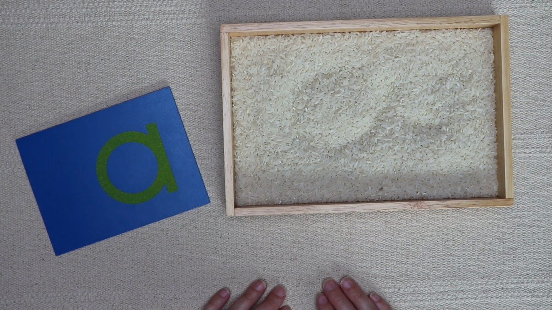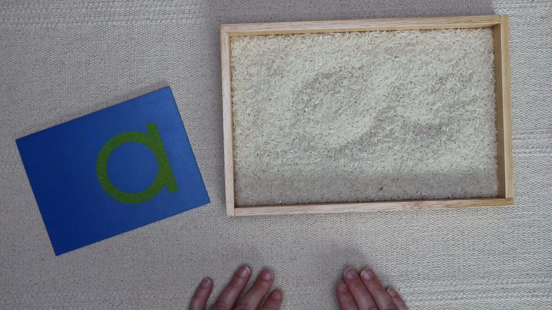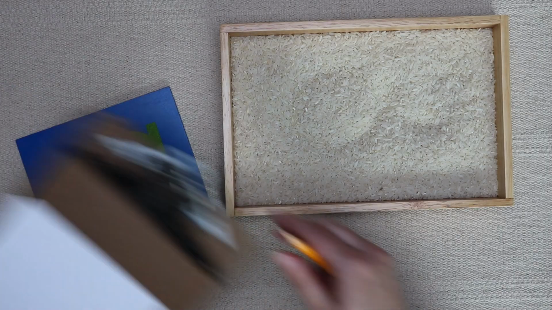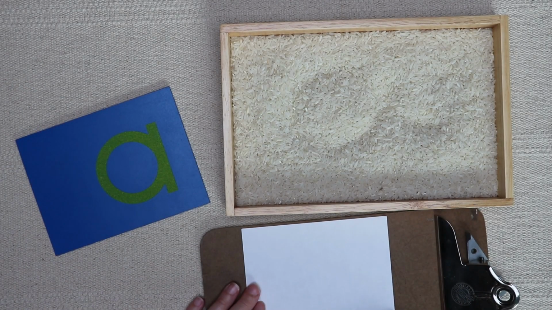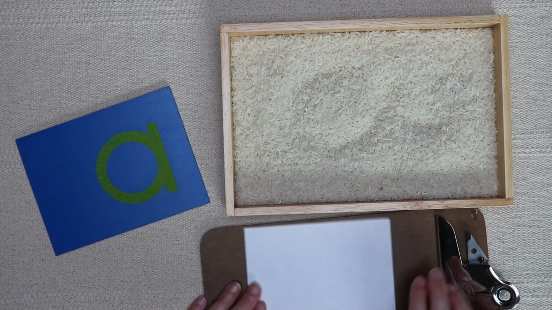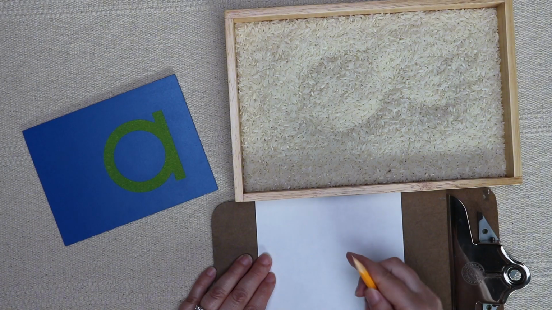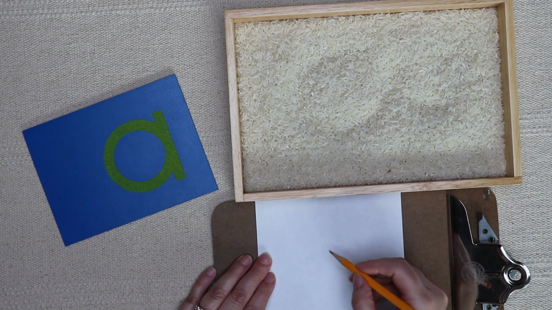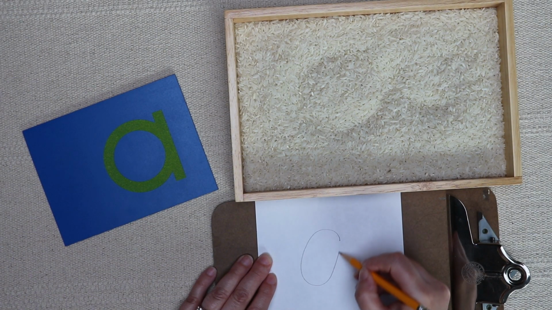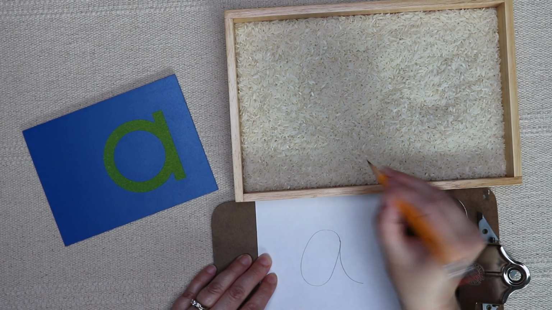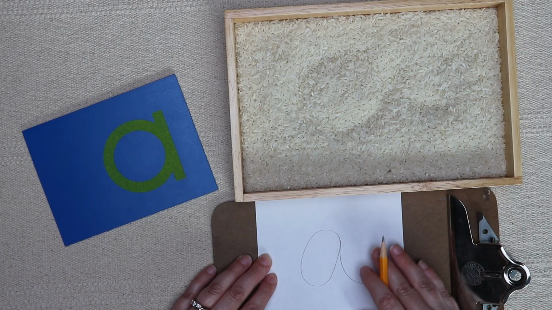If you feel like your child is ready for pencil and paper to create another extension from here, you can give them small pieces of unlined paper. Lined paper requires a whole other lesson. So you can give them an unlined piece of paper and a pencil or a marker, any other kind of writing implement that they could use to start using that pencil grip and writing onto an unlined piece of paper.